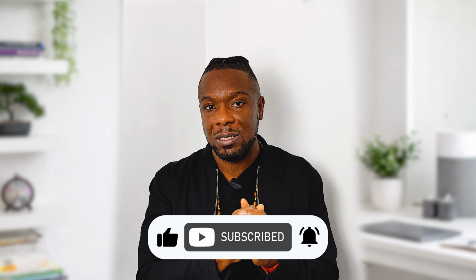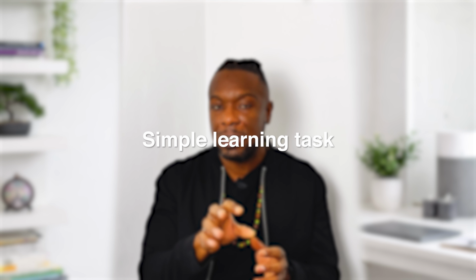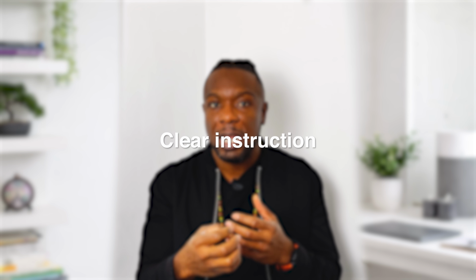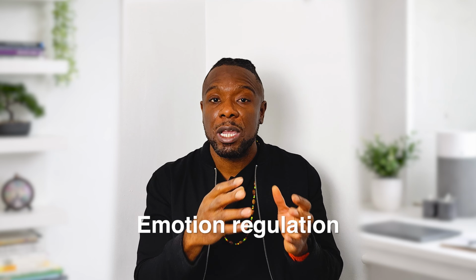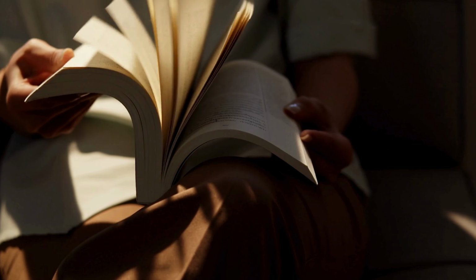So the worksheets we're talking about here are not just some random coloring pages. They need to combine three elements. They need to have a simple learning task, a clear instruction, and a short supportive affirmation. This will turn your worksheet into something more valuable than just an activity. It becomes a tool that supports learning, emotional regulation, confidence, and routine, which is exactly what parents and teachers are searching for every single day.